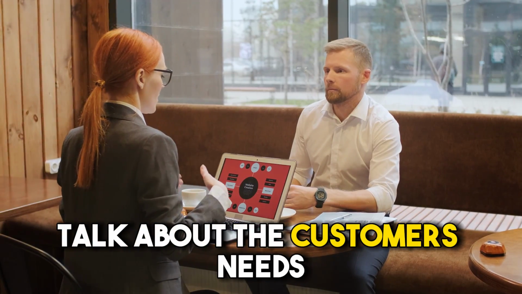Write a short snippet of text explaining why your service is the best one to help them. Talk about the customer's needs and how you could meet it in a very succinct and clear way. Again, add that call to action as well above the fold, and make sure you're using really powerful images or video above the fold as well.